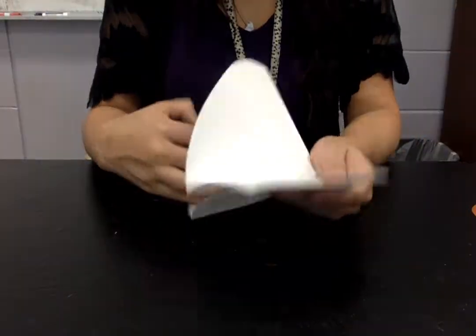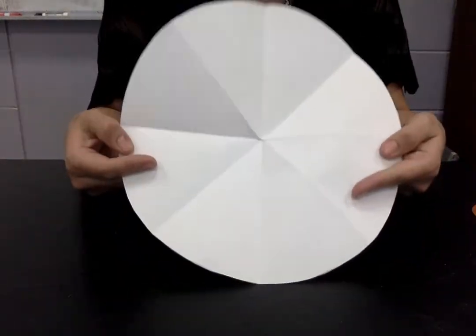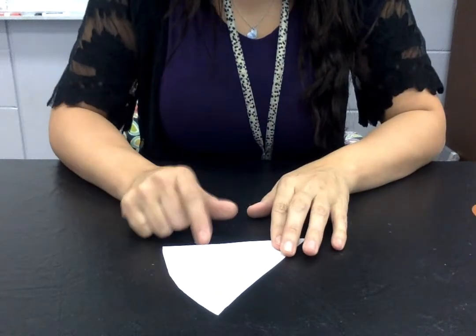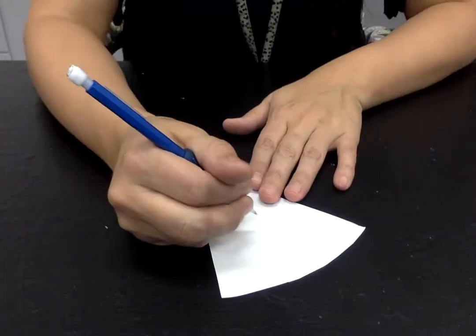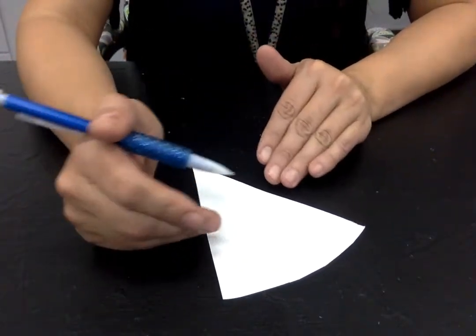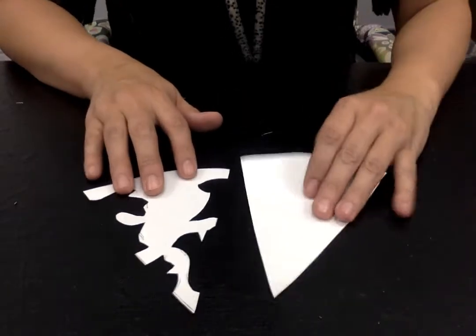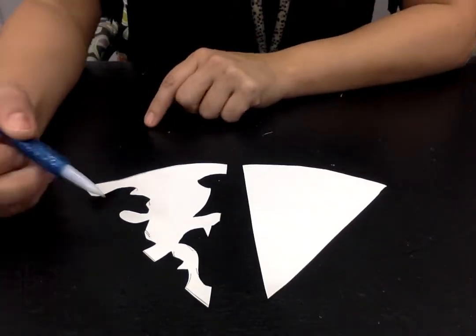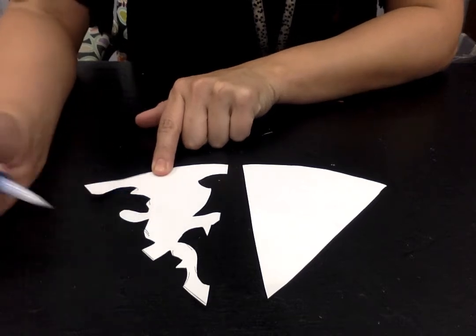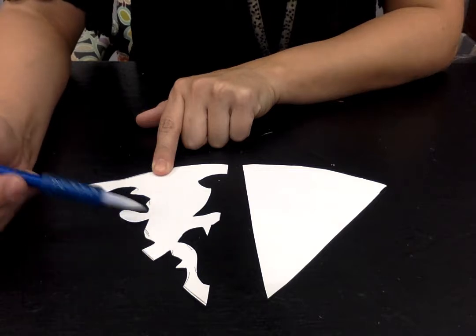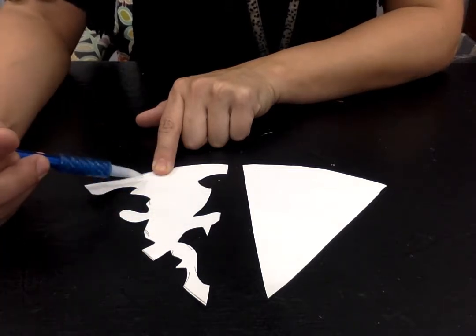Okay, now we're going to open this up. And we're going to set this circle aside for a minute. Now we're going to work on our pizza slice. So what we're going to do is you are going to design your little pizza slice. And when you're done, it's going to look like this. Okay? So see, you have little cutout shapes on the side. You can do maybe two on each side. You can do one at the top if you want.